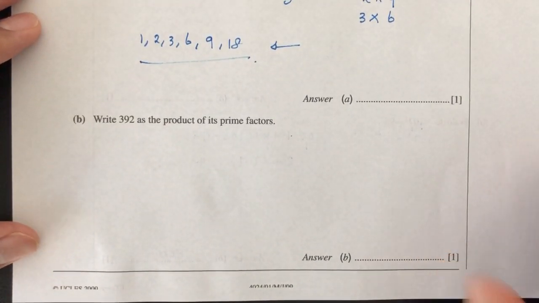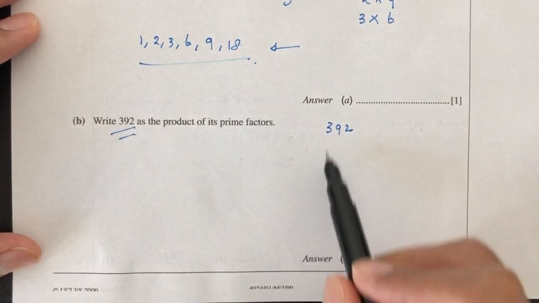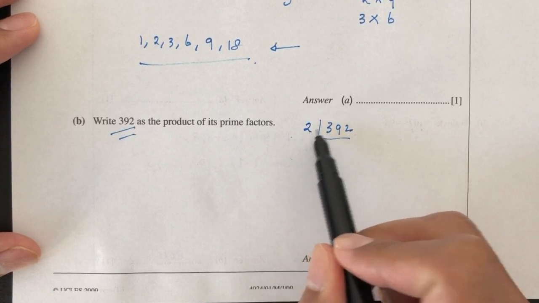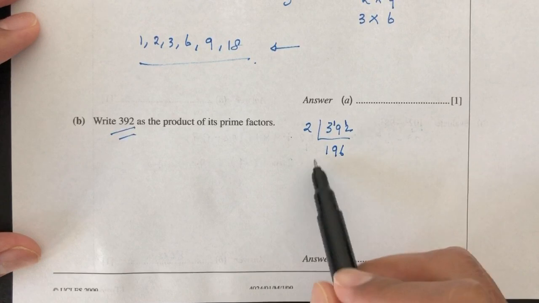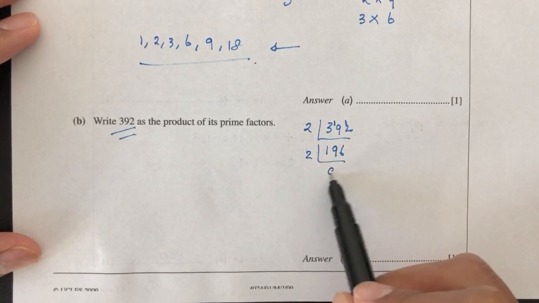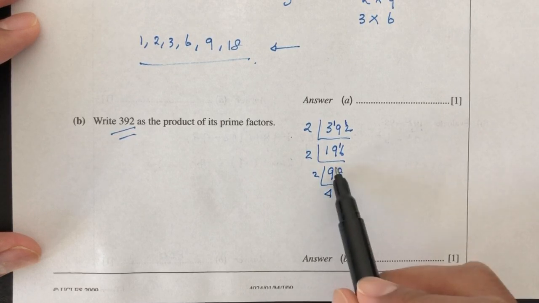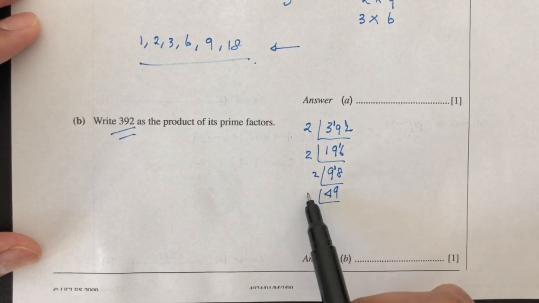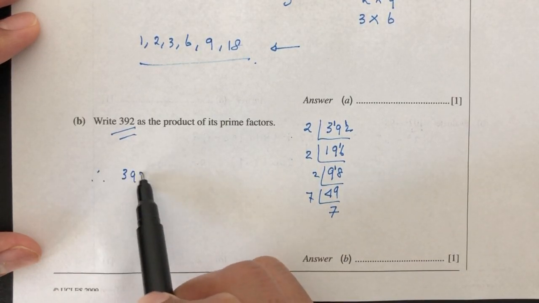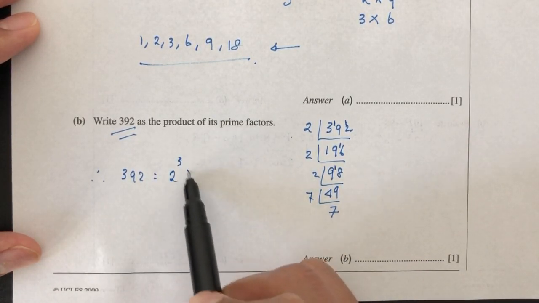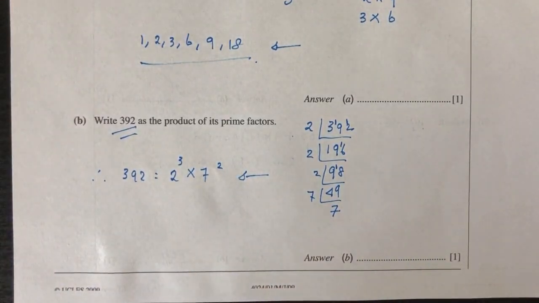So now write this one as a product of prime factors. It is even, so we can divide by 2. Divide by 2 again. Divide by 2 again. Then divide by 7. So 392 is equal to 2 power 3 times 7 power 2. That will be part B.